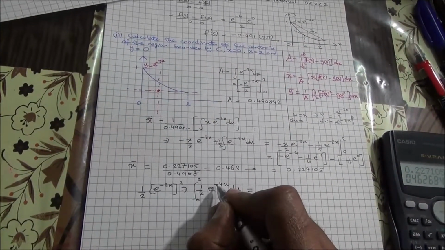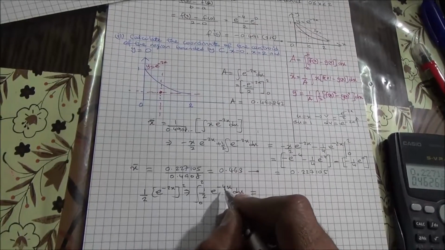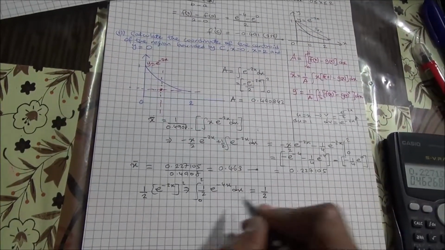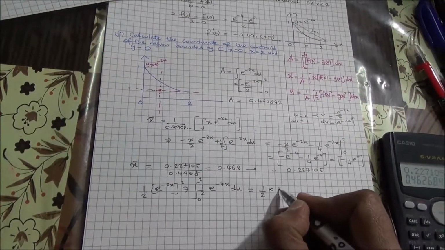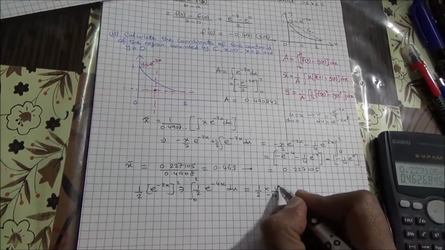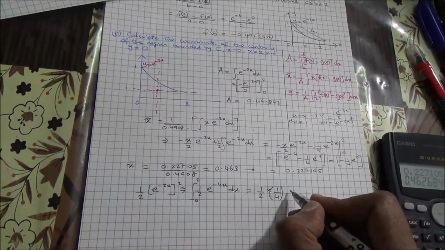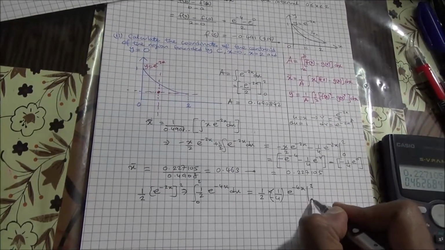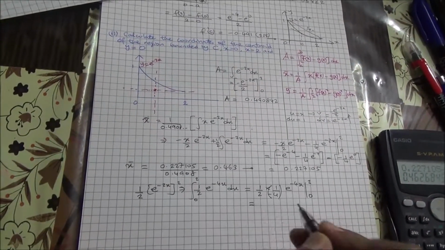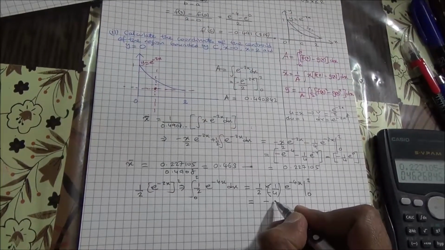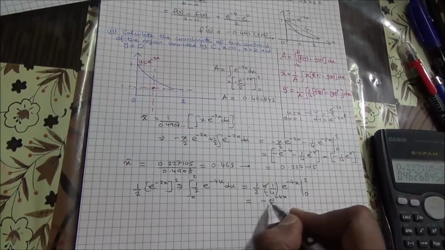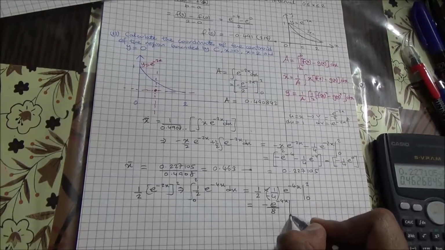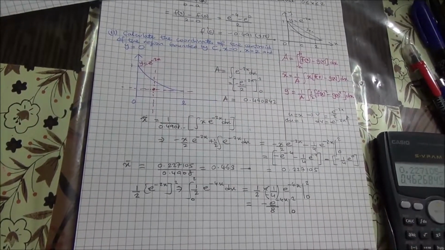If you integrate this, that's quite easy. So your half can go outside, times minus 1/4 e to the power minus 4x, and of course your limits are 2 and 0. So that's going to become minus e to the power minus 4x over 8, limits 2 to 0.